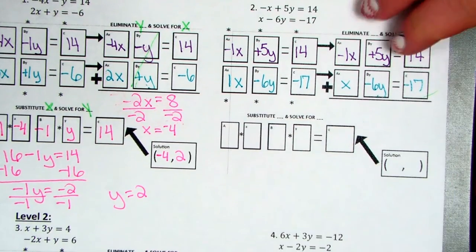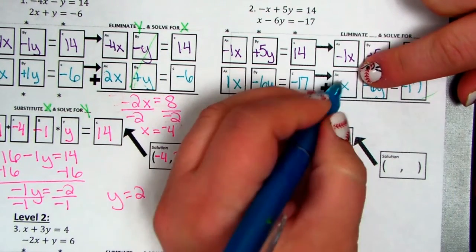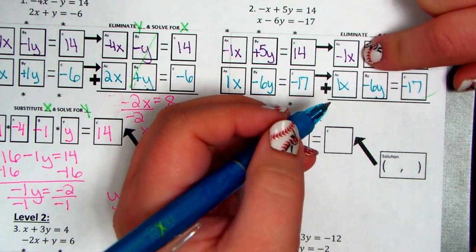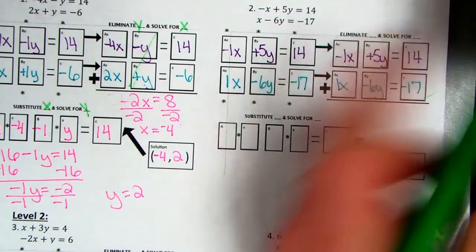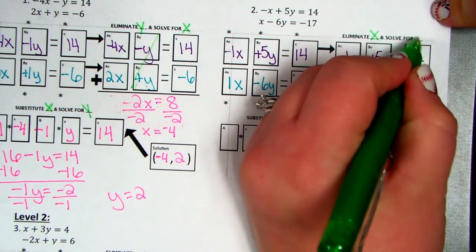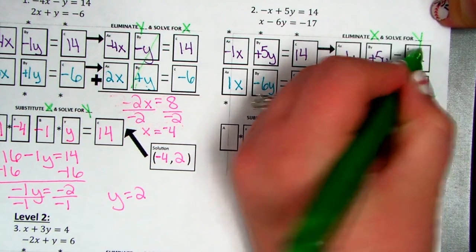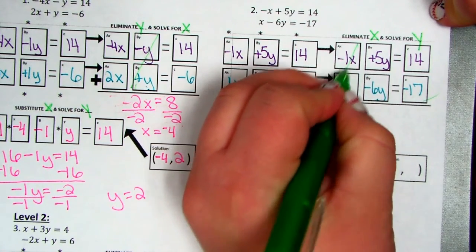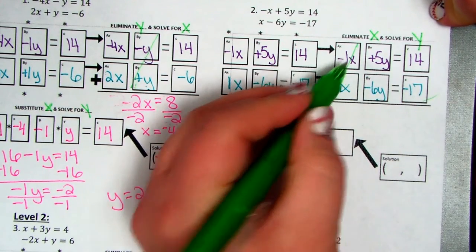So this is where we have the same number in front but opposite signs. So our goal is to eliminate that x, which means we will be solving for y. So our goal, we want those to go away. Negative 1 plus positive 1, they do go away.